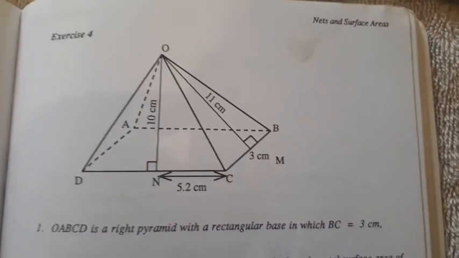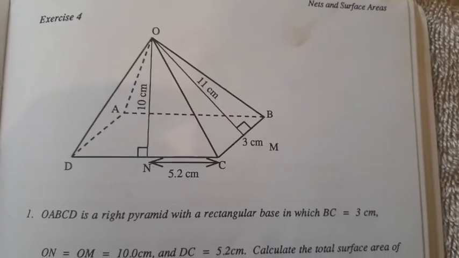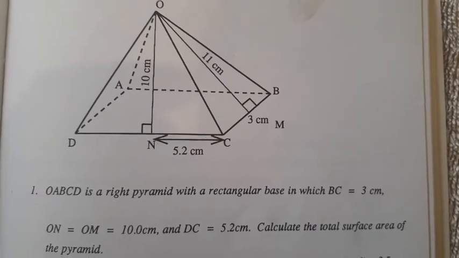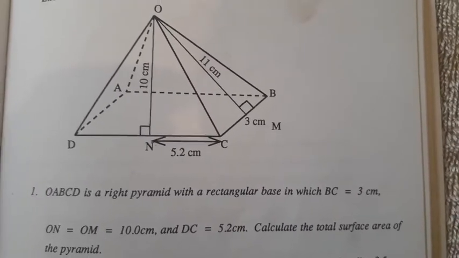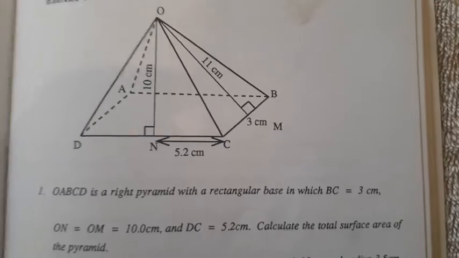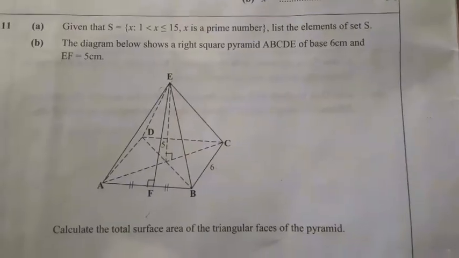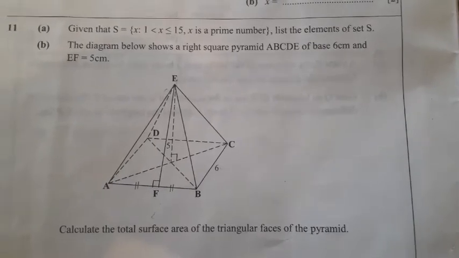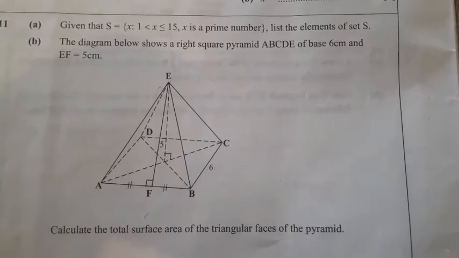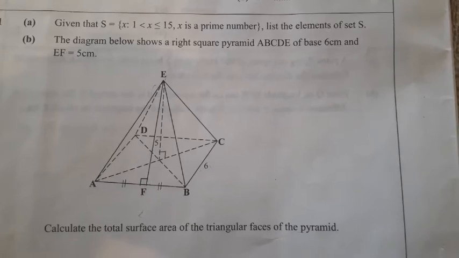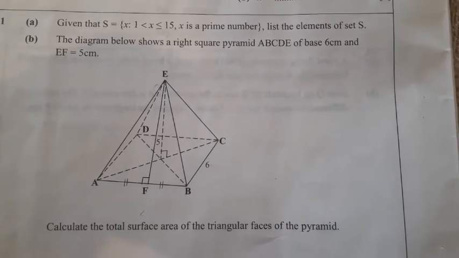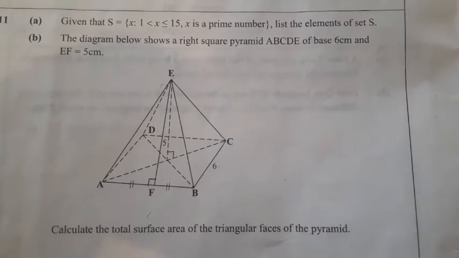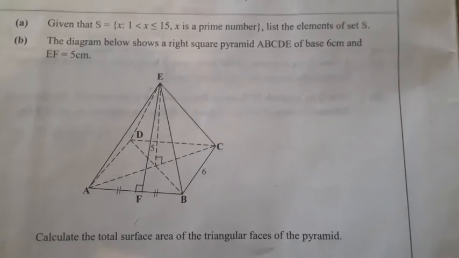So look at this question. This is the first question that I want you to do. It's talking about calculating the total surface area of the pyramid. Let's do this question. This is the first one. Read this question, also understand it. It says calculate the total surface area of the triangular faces of the pyramid. It just wants the total surface area of what? The triangular faces. So also do this one.